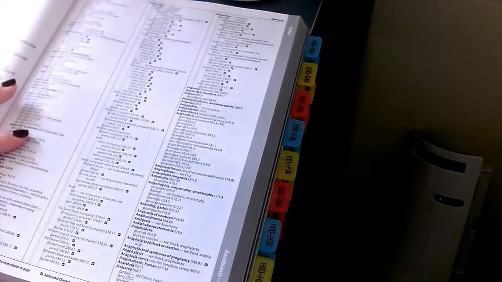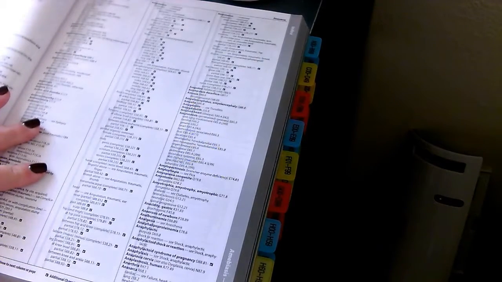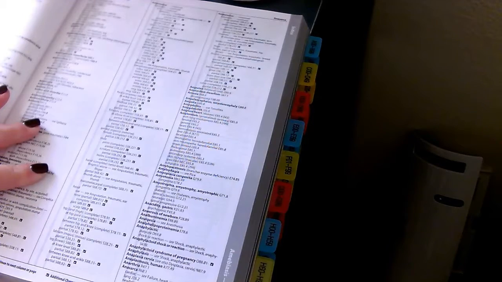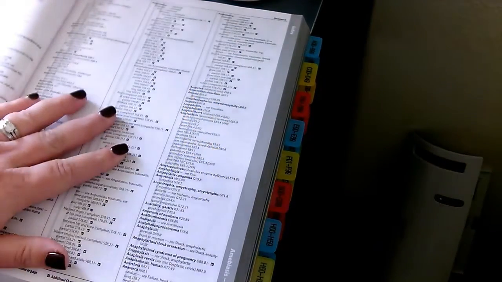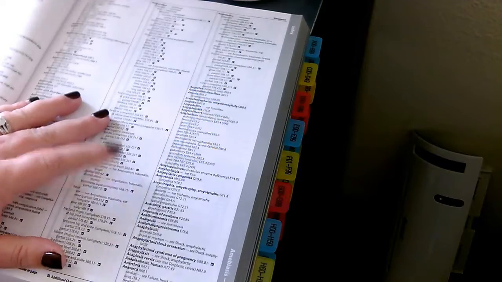And so whenever you're looking up things in the index, you want to look up the actual diagnosis. So in this case, the actual diagnosis would be amnesia, and transient and global would be descriptors for that actual diagnosis. So you would look up amnesia in the index to begin with.